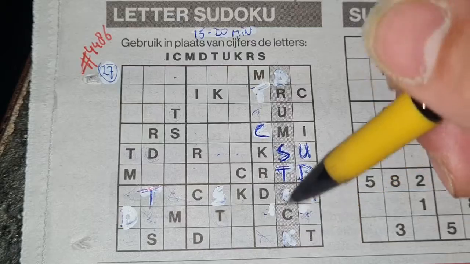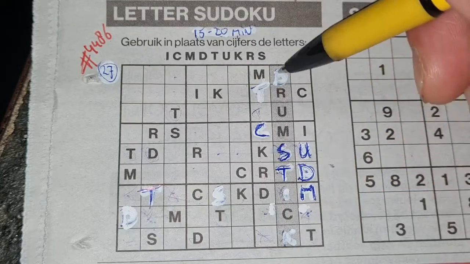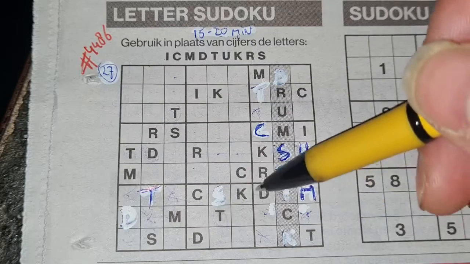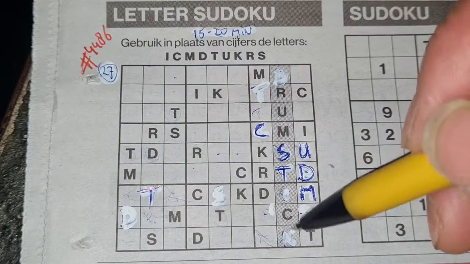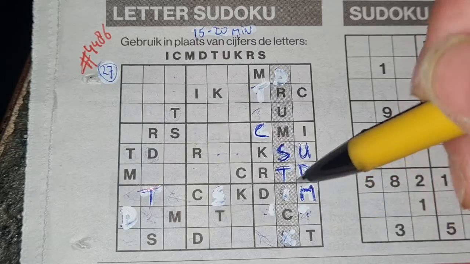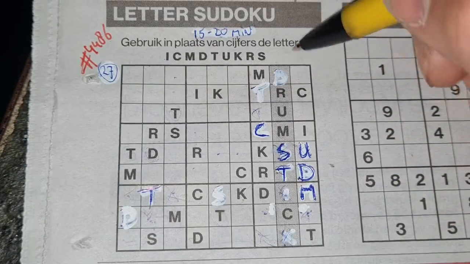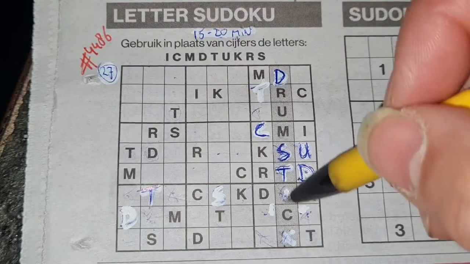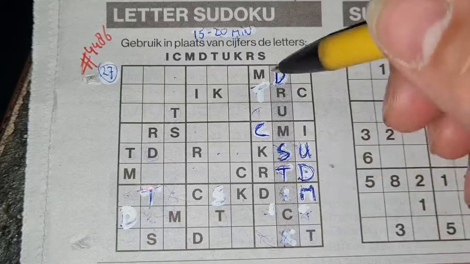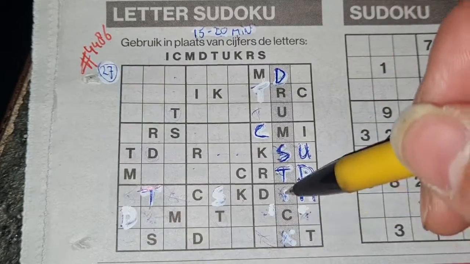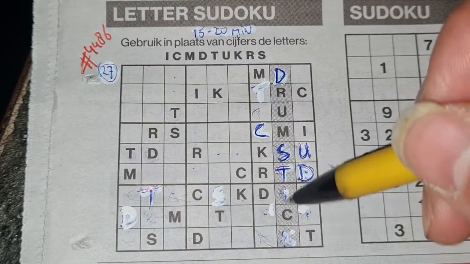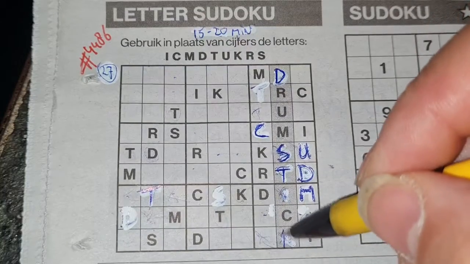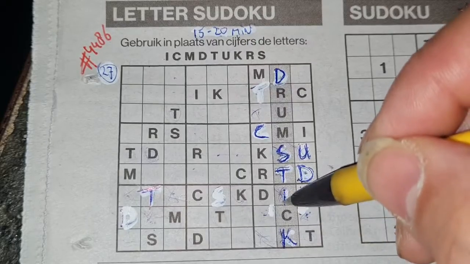Three missing letters now in this column. One of the missing letters in this column is the letter D. We have a D in this big square, so no D in these two boxes. So the D should be here. Now we have two missing letters in this column. Those missing letters are the K and the I. We have a K there, so no K there. K should be here. And the I goes there.